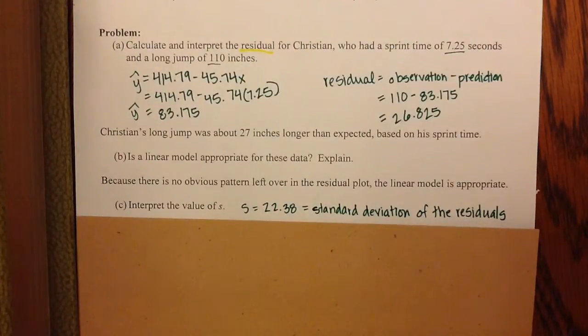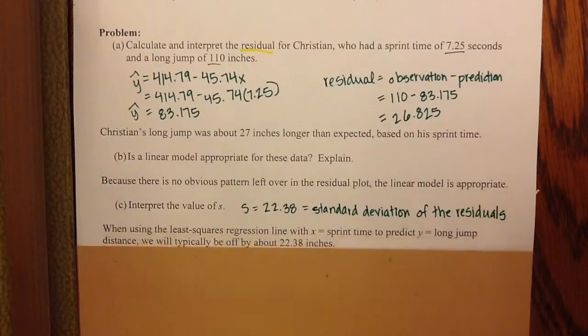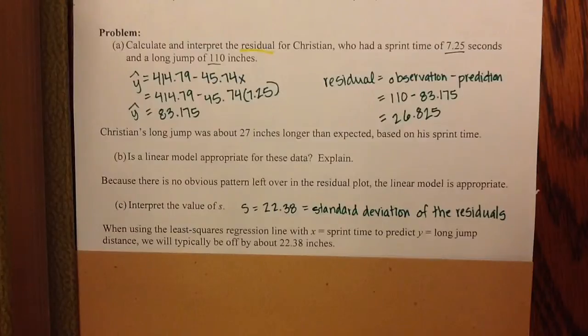So S is the standard deviation of the residuals. If you think about standard deviation, we're thinking about on average how much it's missing from our mean is what we usually think of, but this is standard deviation of the residuals. So on average, how much is our least squares regression line missing? So if our least squares regression line is our prediction, how much is it missing the actual observed values? So when using the least squares regression line with x equal to sprint time to predict y equal to long jump distance, we will typically be off by about 22.38 inches.